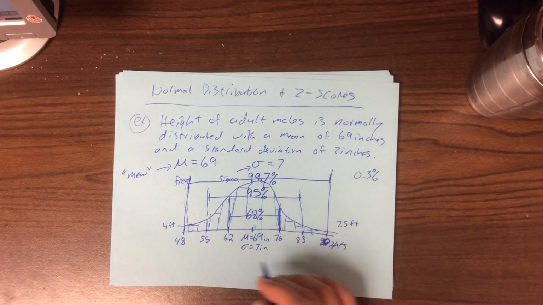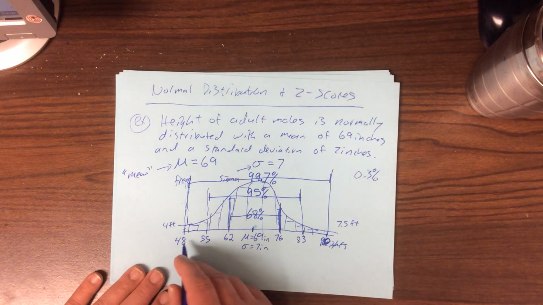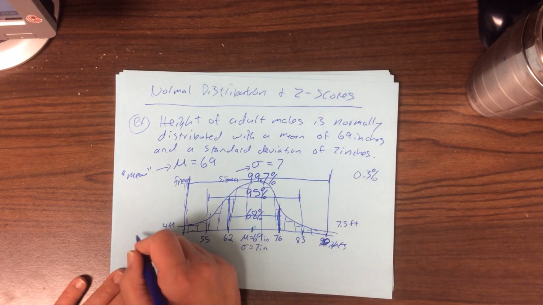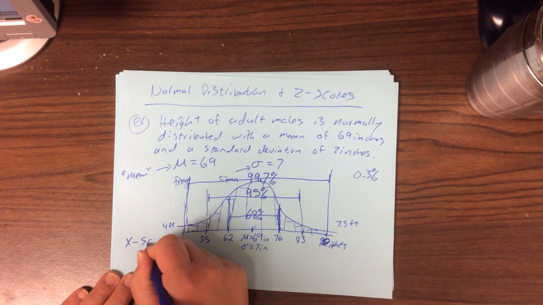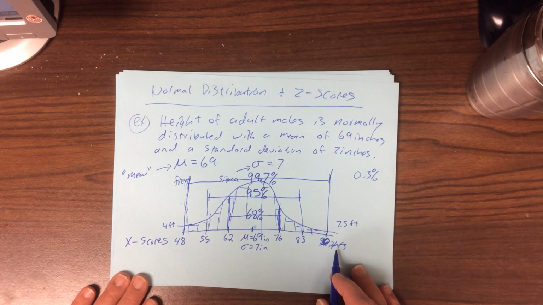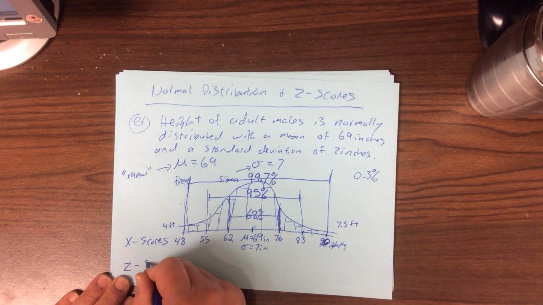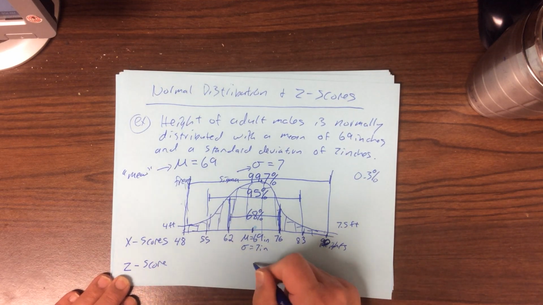Okay, now let me talk about this idea of z-score. These values here, the actual heights, we think of as x-scores. These are the actual values. Corresponding to each one of these is a z-score. A z-score of 0 is the mean.